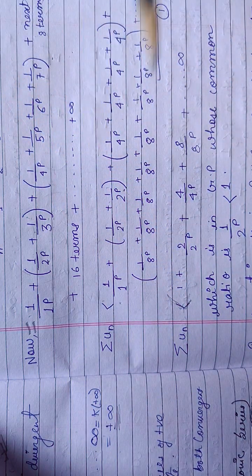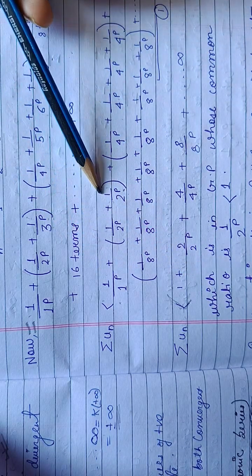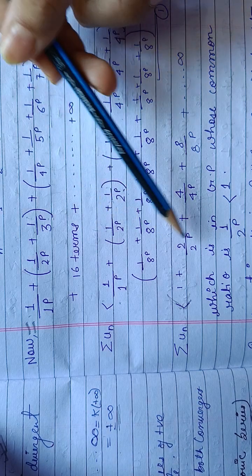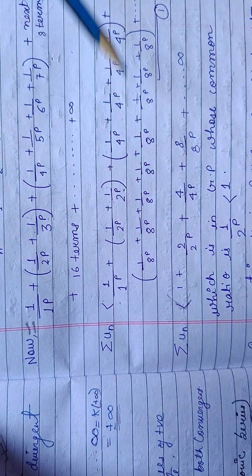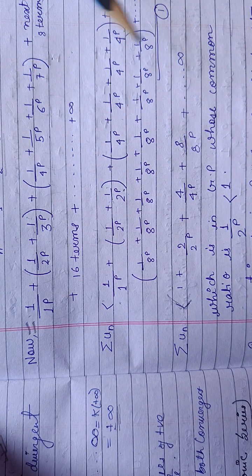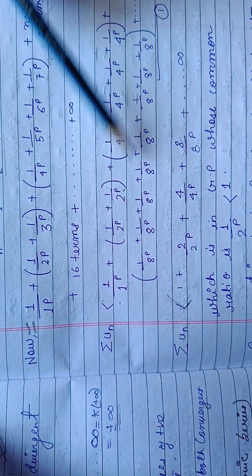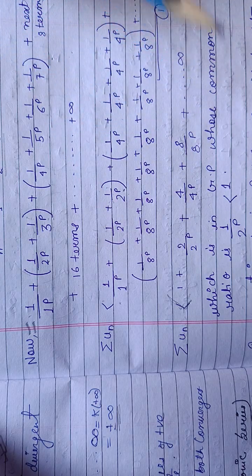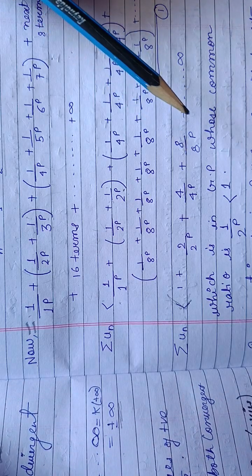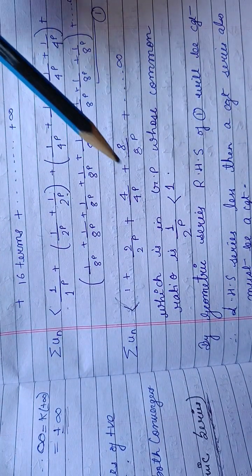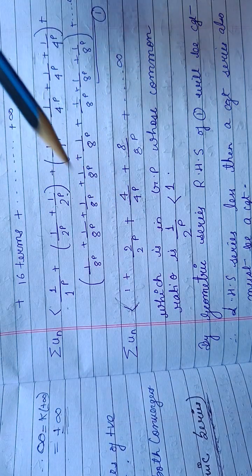Now you can find that this is 2 times, so 2 upon 2 to the power p. If you take the LCM of all these, you will get 4 upon 4 to the power p, 8 upon 8 to the power p. And if you are clever enough to see that this is a series in GP, then you are a genius. It is a series in GP whose common ratio is 1 upon 2 to the power p.